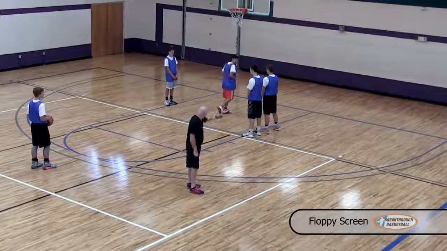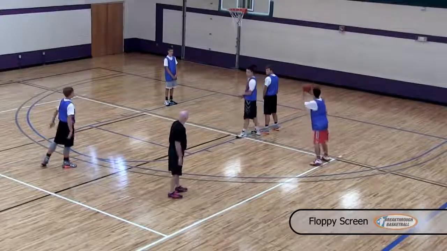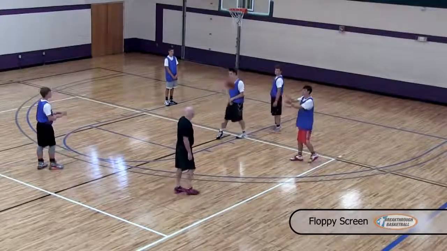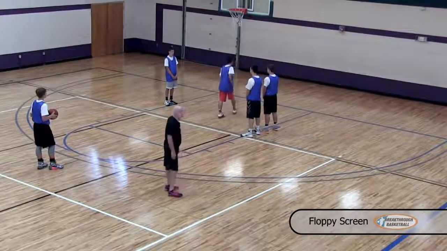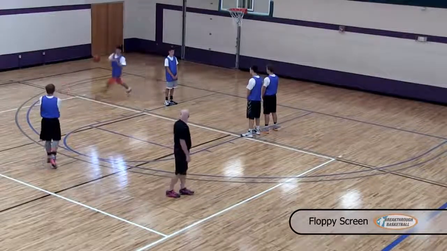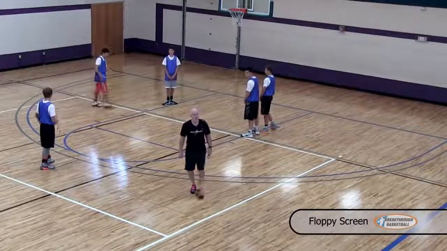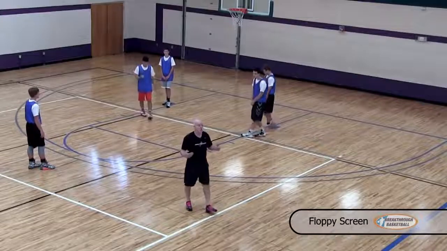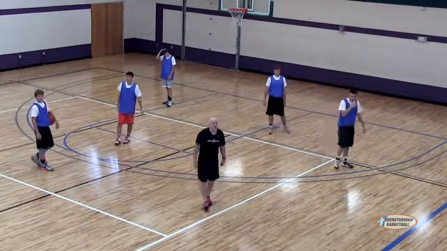He can either come off the double side, or he can come off the single side. That is a floppy screen. Okay, so those are just some of the screens that we use when we run our motion offense.